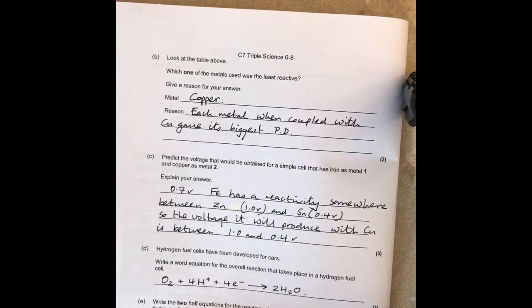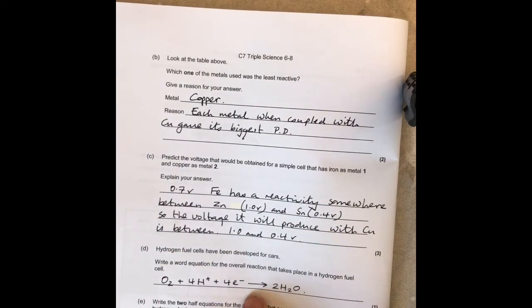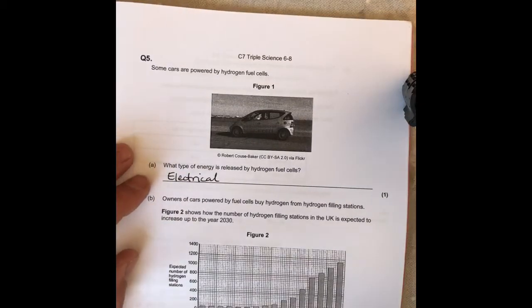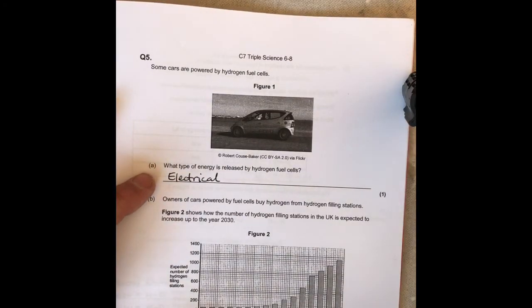Hydrogen fuel cells have been developed for cars. Overall equation for the reaction, and then the two half equations. Question 5. What type of energy is released by hydrogen fuel cells? It's electrical.